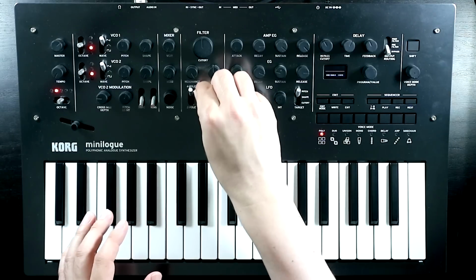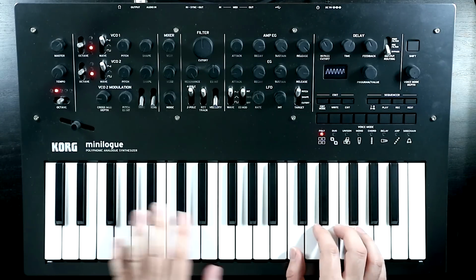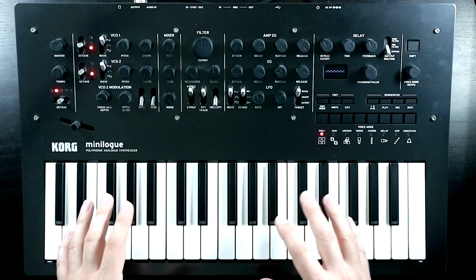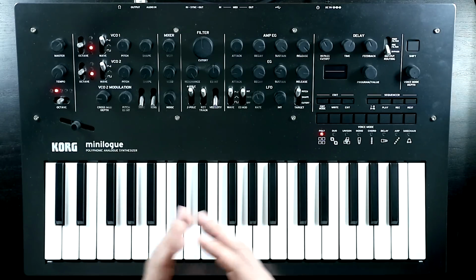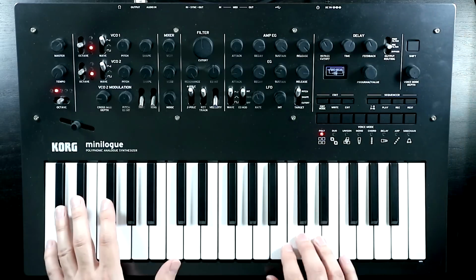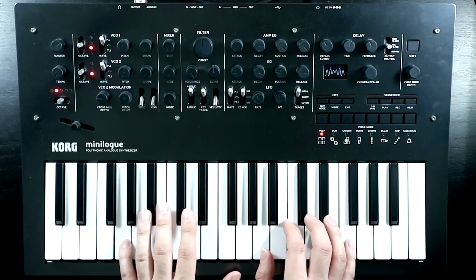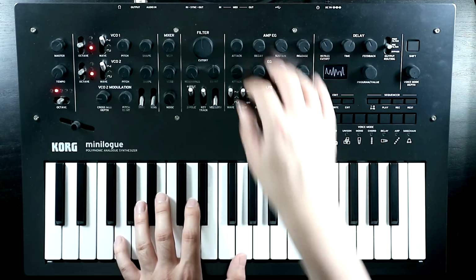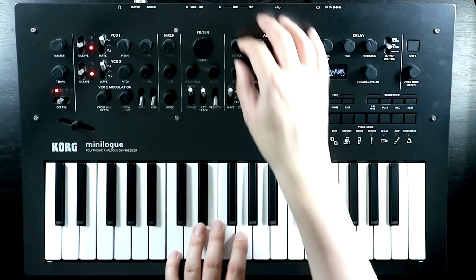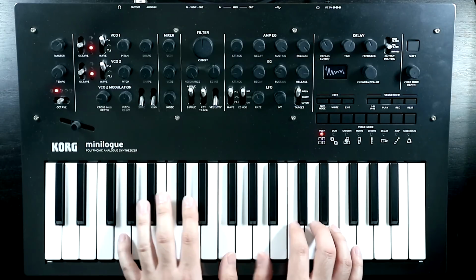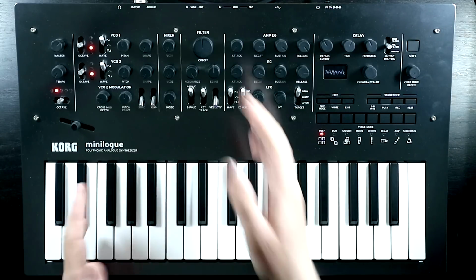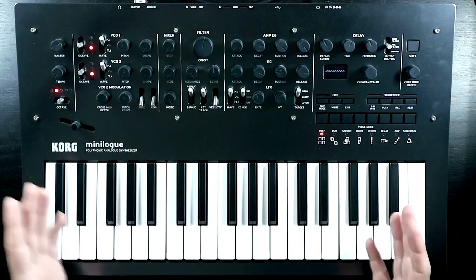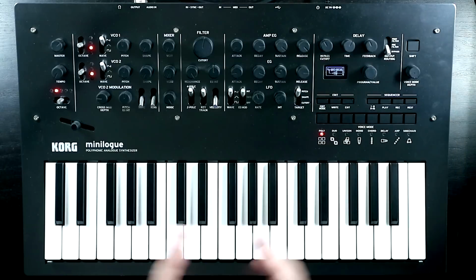And if we turn on key tracking now, we should be able to play this. Beautiful, sort of ghostly, fragile sound. Let's give it some delay. Yeah, and the cutoff is going to change the tuning of this. So that's just a lovely sound, I think.